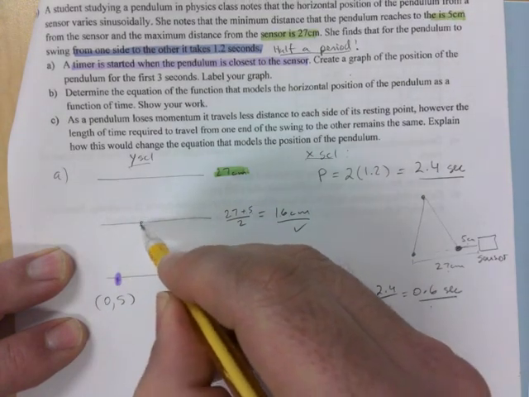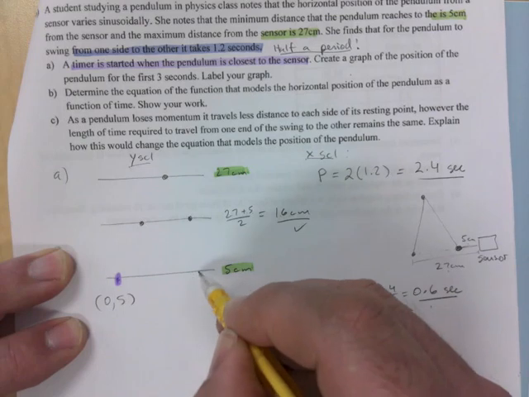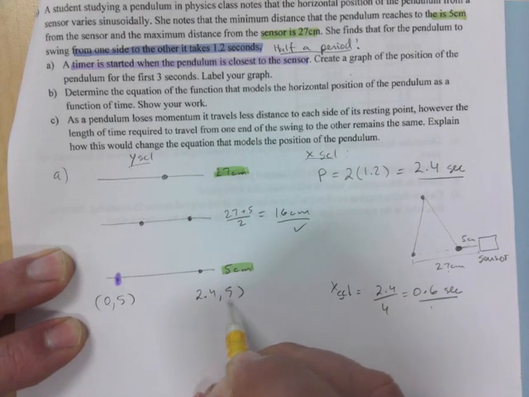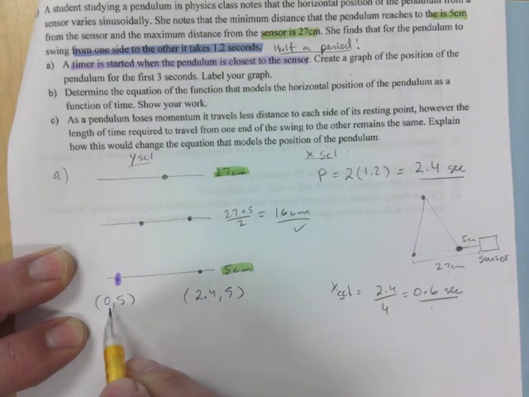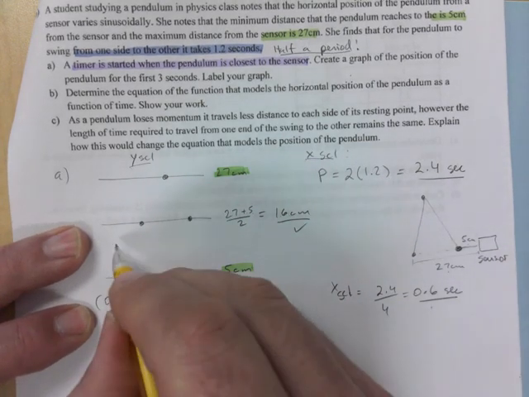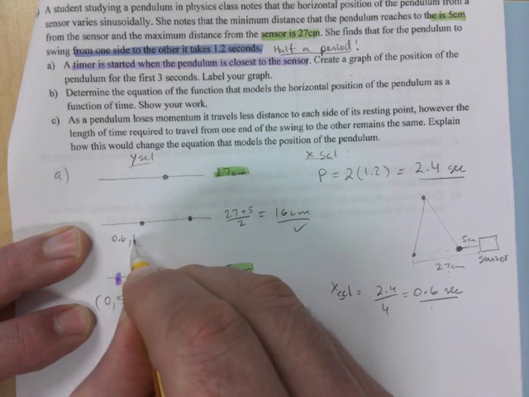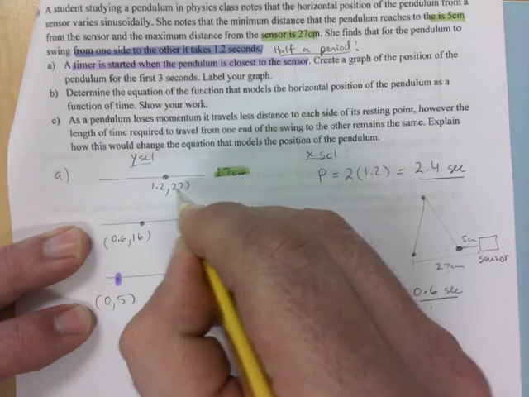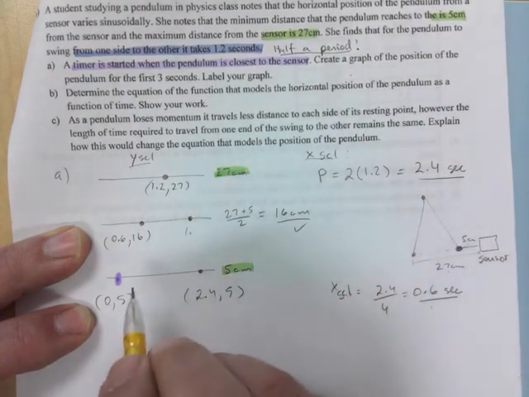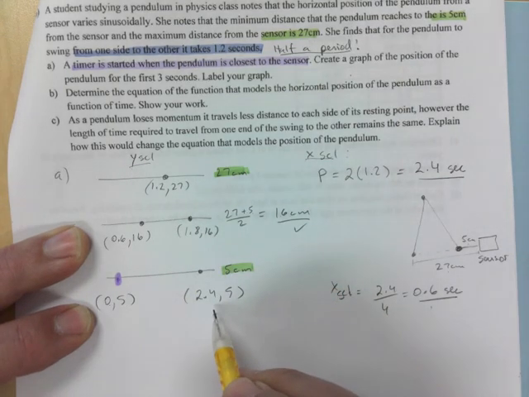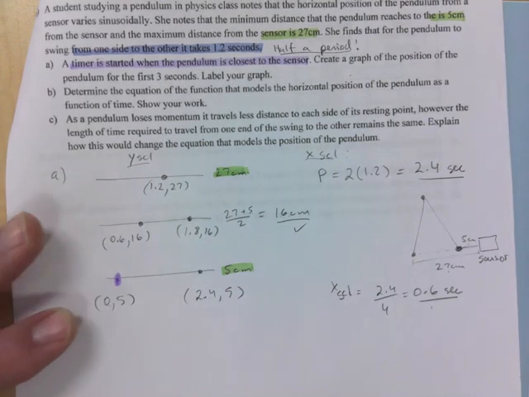And so you know you're going up and back down, and it takes 2.4 seconds to get back to 5. You know this is 2.4 because you start at 0. If this had been something other than 0, you have to add 2.4 to get this, right? And we go up by 0.6: 0.6, 16; 1.2, 27; 1.8, 16; and 2.4, 5. So we've got our 5 points there.